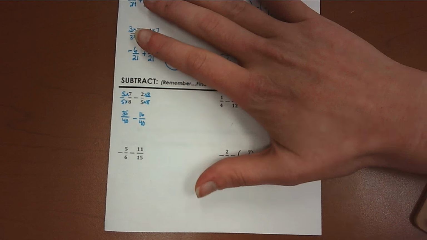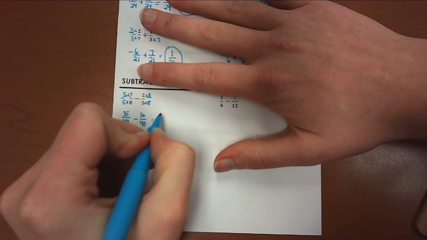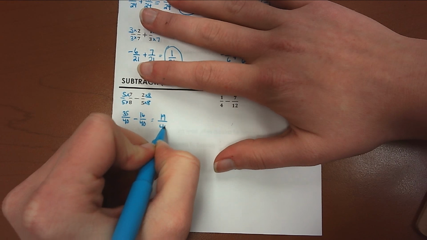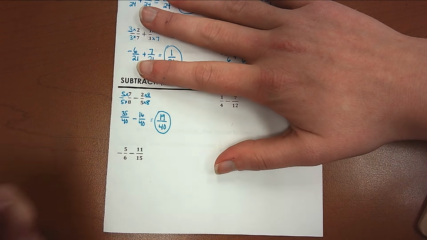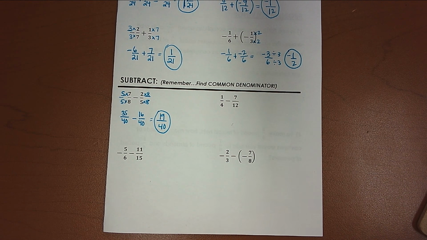And now I can just do my subtraction. 35 minus 16 is 19. Keep my denominator over 40. That is in simplest form. It's not an improper fraction. And so 7/8 minus 2/5 is equal to 19 over 40.